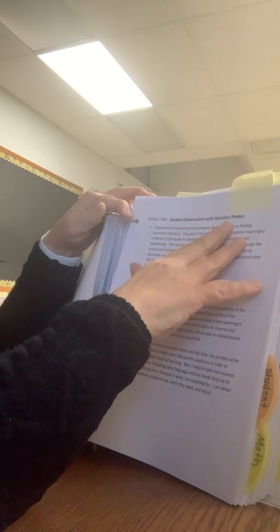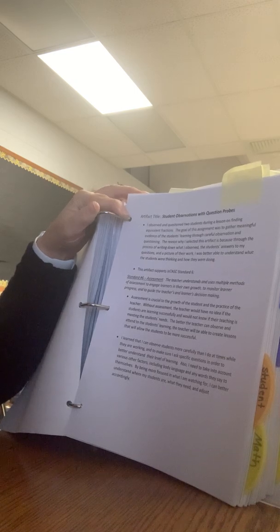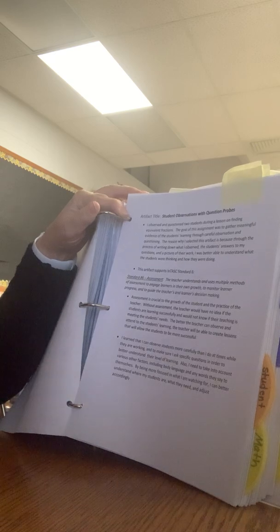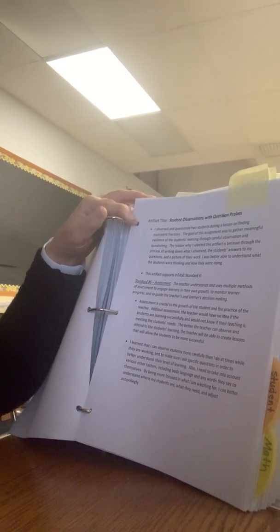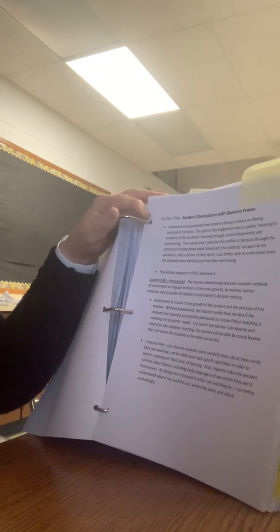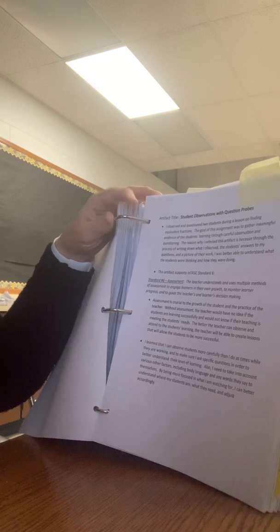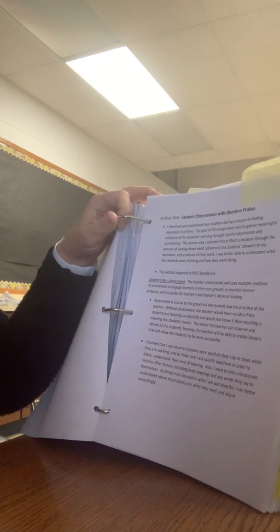Student observations with question probes is my artifact title. I observed and questioned 2 students during a lesson on finding equivalent fractions. The goal of this assignment was to gather meaningful evidence of the students' learning through careful observation and questioning. The reason why I selected this artifact is because through the process of writing down what I observed, the students' answers to my questions, and a picture of their work, I was better able to understand what the students were thinking and how they were doing.